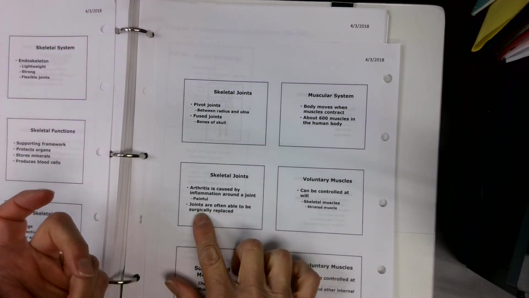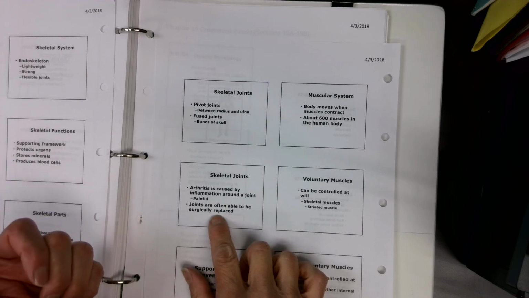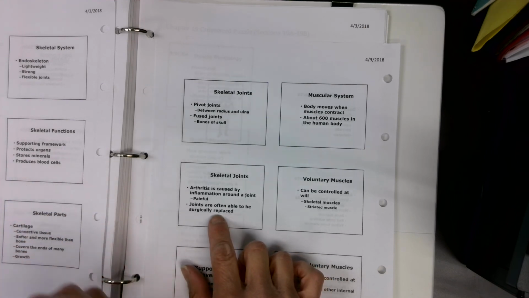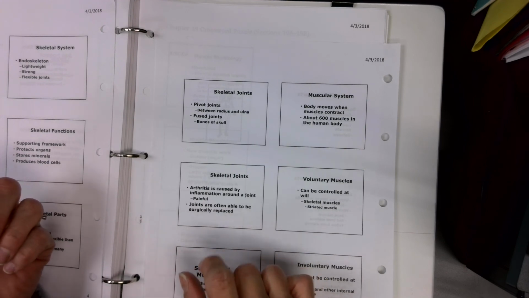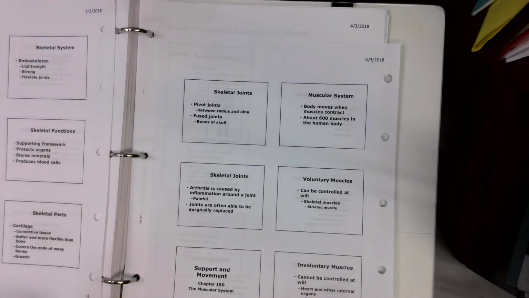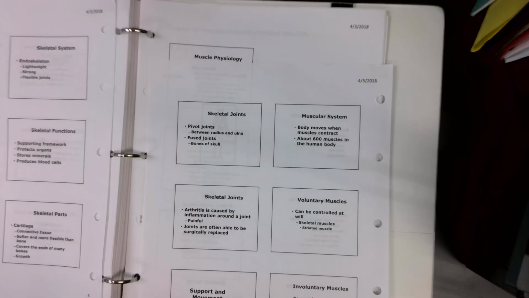So a doctor could replace that surgically to give a person better movement and more of the ability to stay active. So this is the end of the skeletal section of our notes for today.